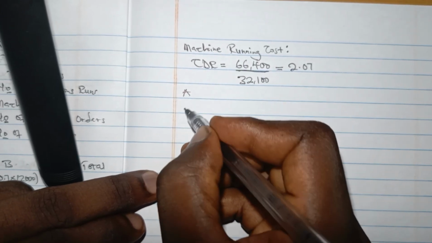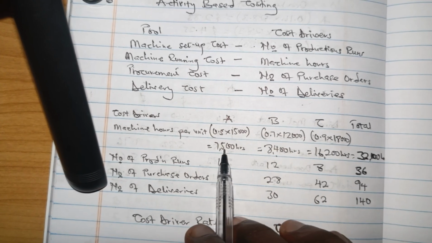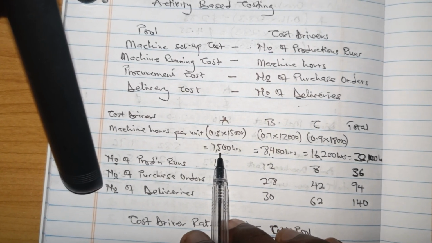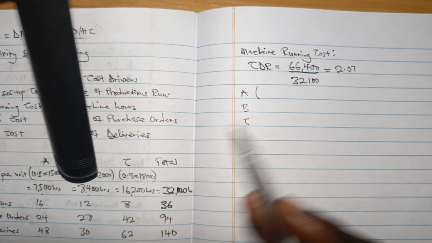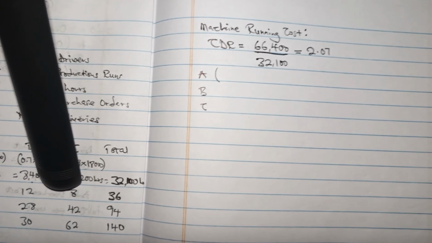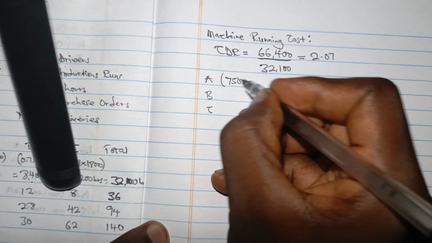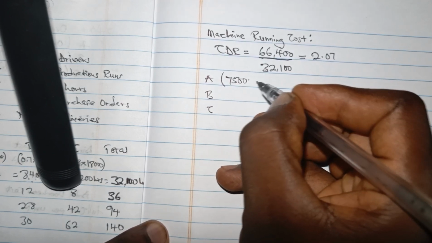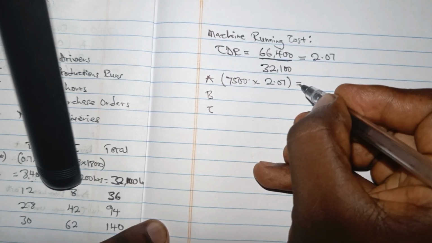So we have A, B, C. Okay, so we open bracket. For A, the machine hours was 7,500. For B was 8,400. C is 16,200. So we are just going to use this rate here to multiply these values. Okay, so that is basically what we are doing. So the first one was 7,500 hours, okay, times 2.07, and we are getting what?